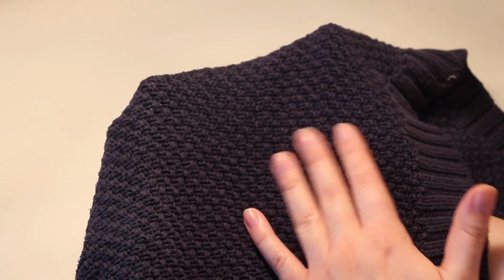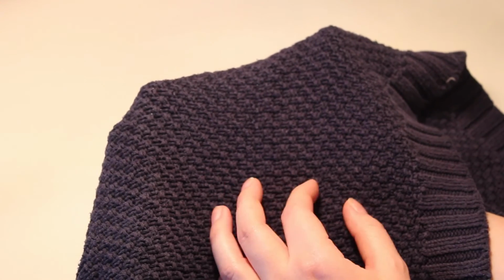I have no idea what it's actually called. I'm just calling it double seed stitch because it's basically a seed stitch but with double the amount of stitches. So I don't know if it has a name, and if you know it, please write it to me. I will start using the correct terminology, but for now I've just named it. So where did I put my... Here we are.